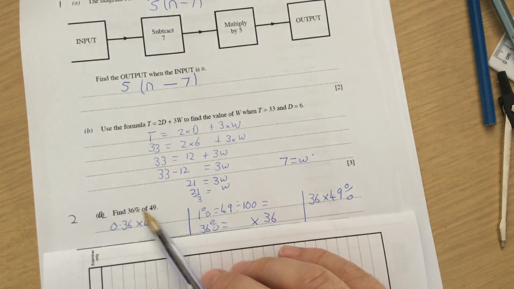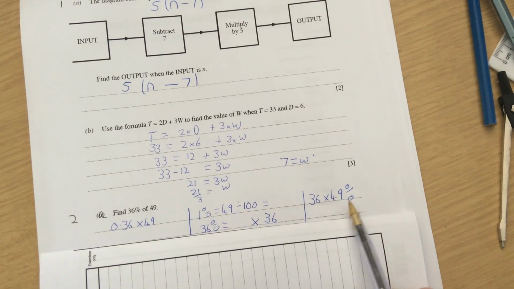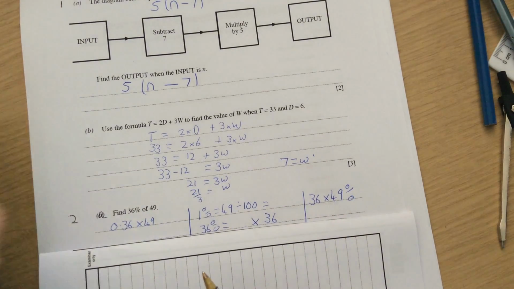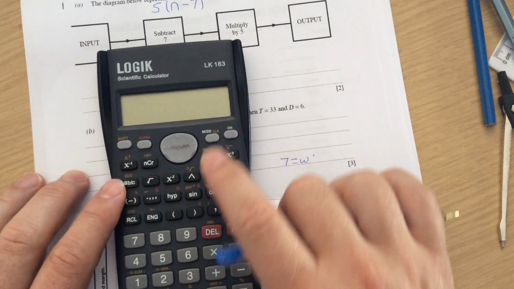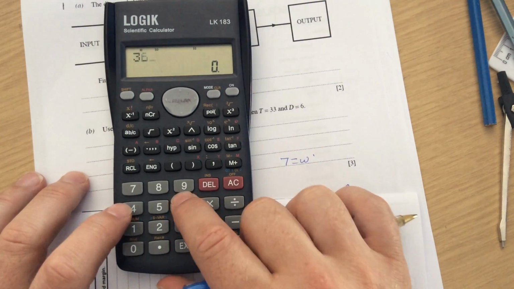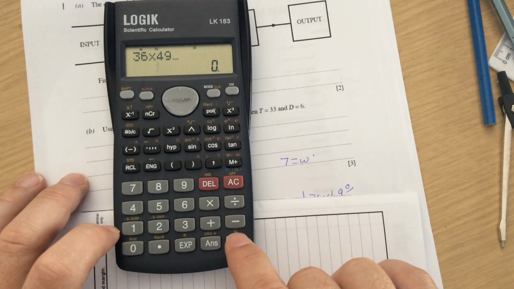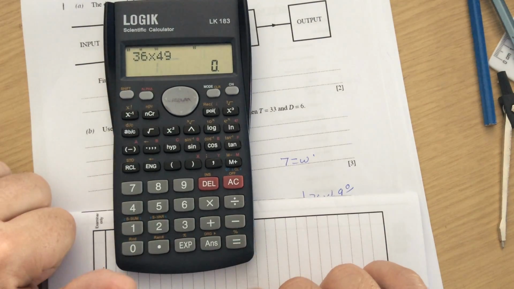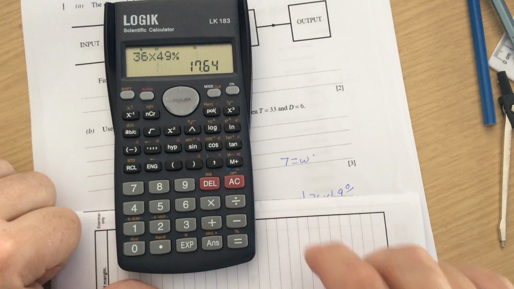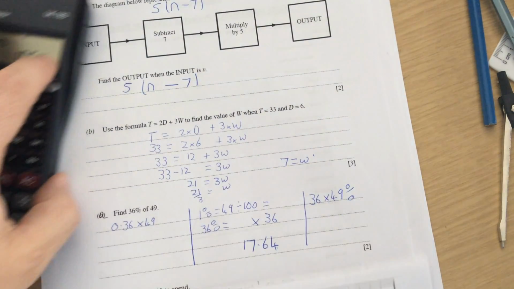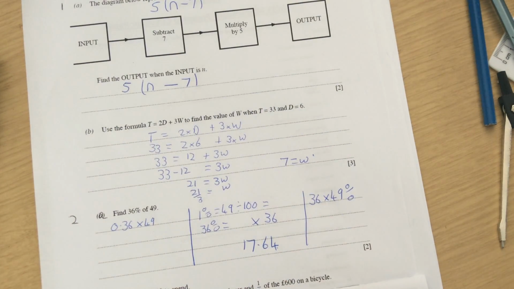Or you can do 36 times 49 and then press the percentage button on your calculator. If you remember, so if I was doing it that way, it would be 36 times 49. The percentage button is behind the equal sign here. So I have to press shift to access that, equals, and the answer to that one is 17.64.